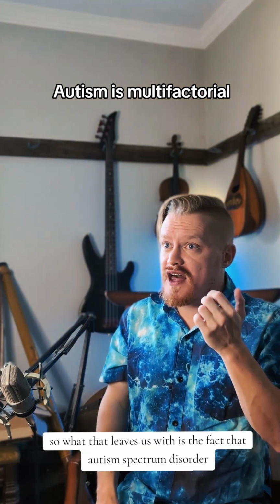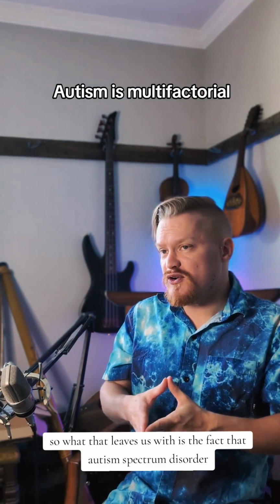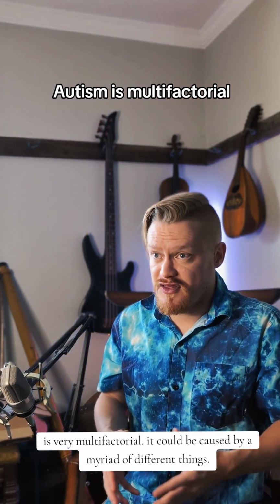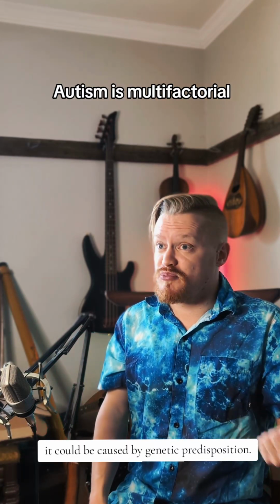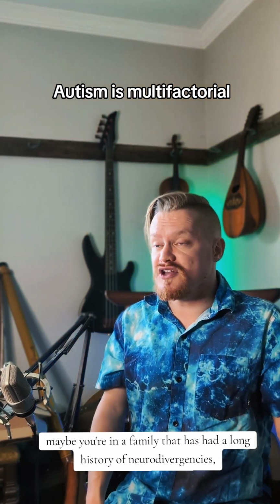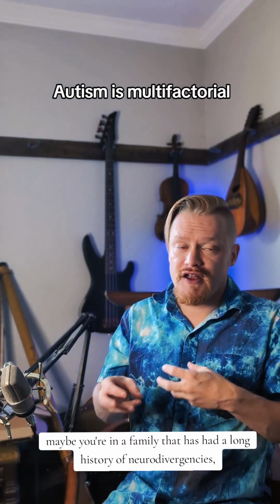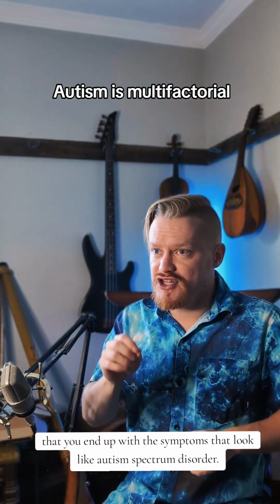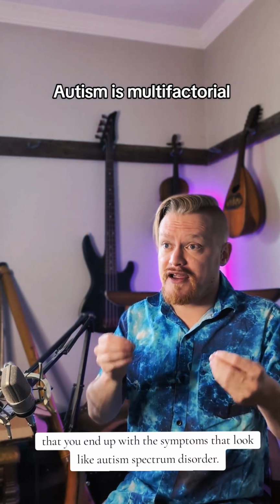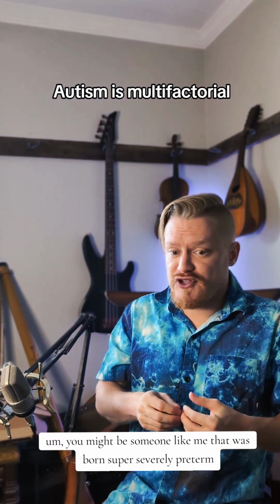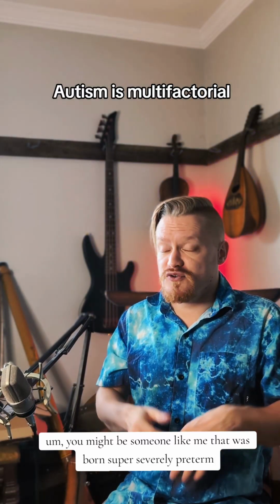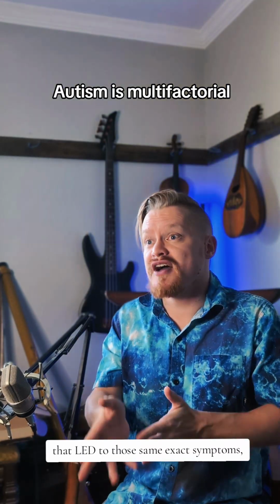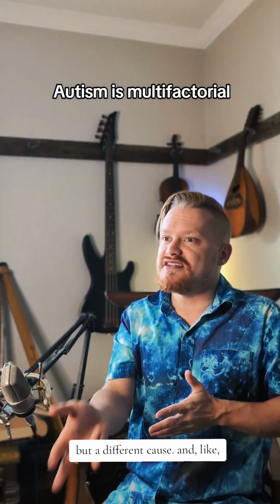So what that leaves us with is the fact that autism spectrum disorder is very multifactorial. It could be caused by a myriad of different things. It could be caused by genetic predisposition. Maybe you're in a family that has had a long history of neurodivergencies and you just happen to be the one that combined just right that you end up with the symptoms that look like autism spectrum disorder. You might be someone like me that was born severely preterm and had some kind of brain structure damage that led to those same exact symptoms, but a different cause.